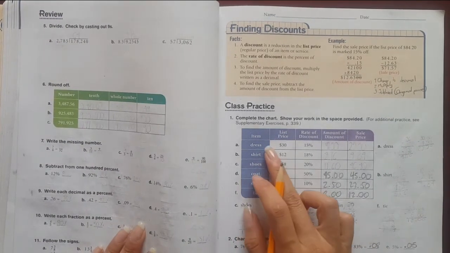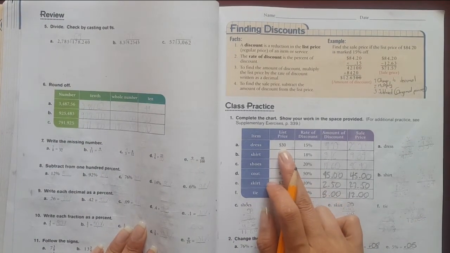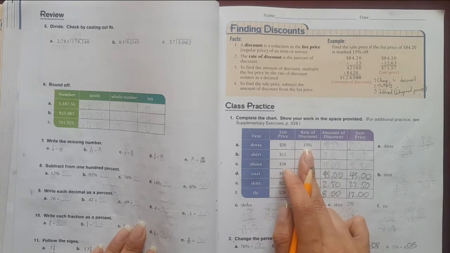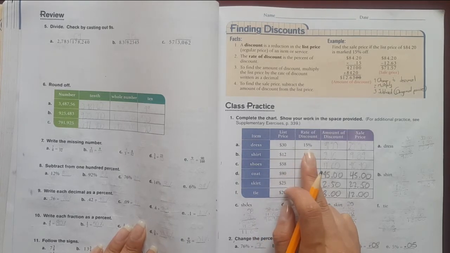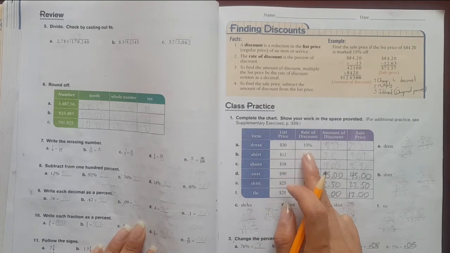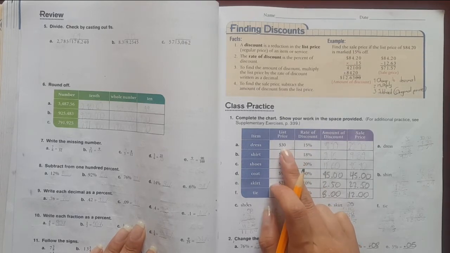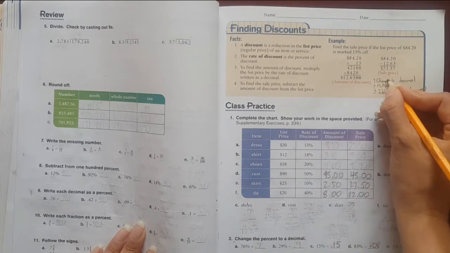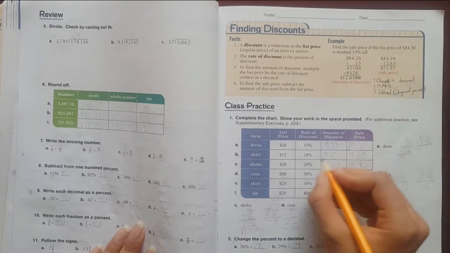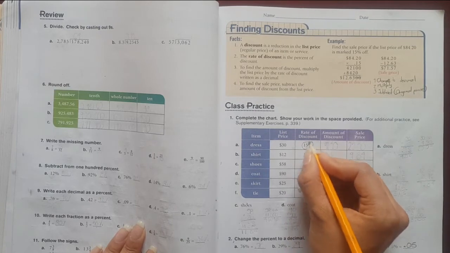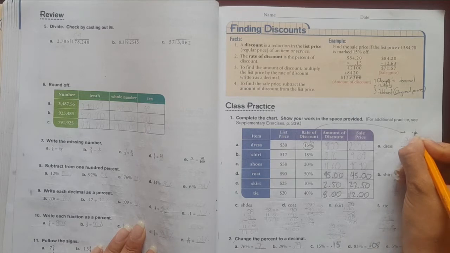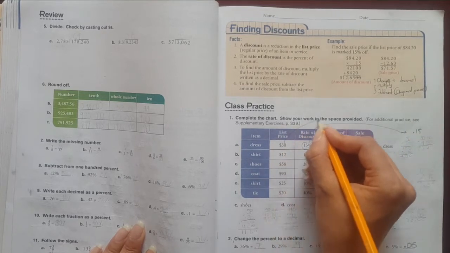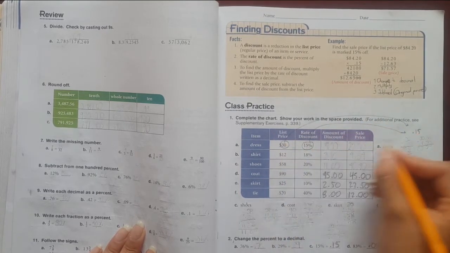¿Vale? Por ejemplo, nos dieron este vestido y me dicen que el vestido vale $30, pero me van a hacer el 15% de descuento. ¿Significa que me vale $15 el vestido? No, tengo que saber cuánto es el 15%. First step, change to a decimal and multiply. Aquí lo tienes acá. Change to a decimal y second step, multiply. Change to a decimal. Este es el que cambio a decimal. 0.15 y lo multiplico por este, you see, 30.